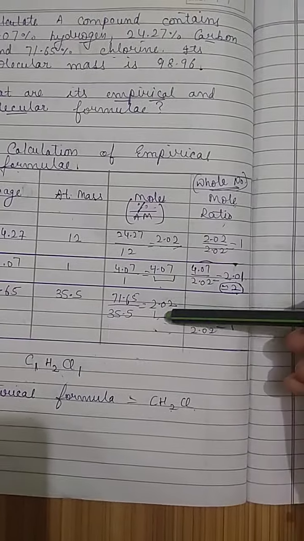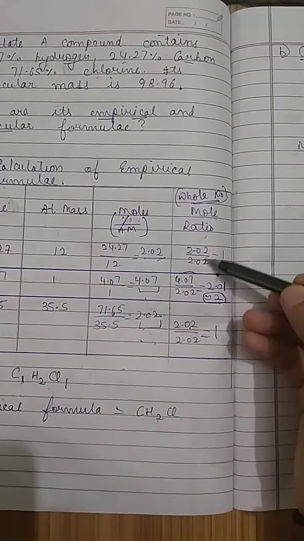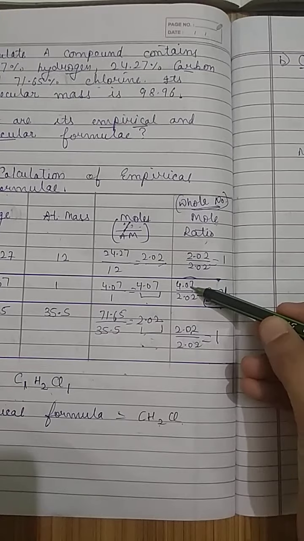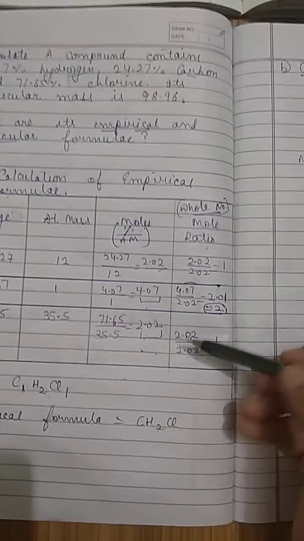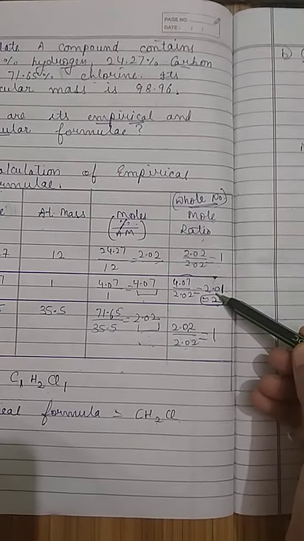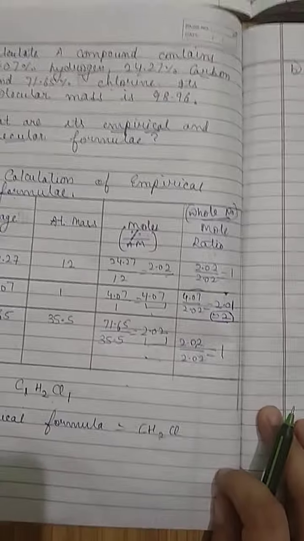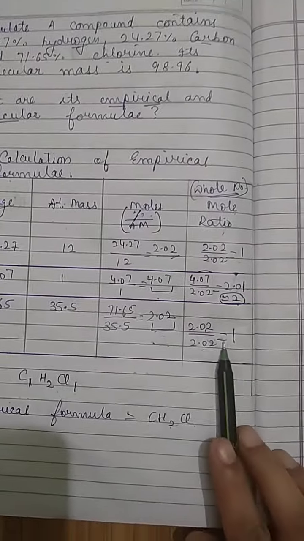ओके, इनको हमने क्या करते हैं, जो हमारे पास इन तीनों में सबसे छोटा नंबर है उसके साथ डिवाइड करते हैं. सो विल डिवाइड 2.02 विद 2.02, 4.07 विद 2.02 एंड अगेन 2.02 विद 2.02. और आवर आंसर कम्स आउट टू बी हियर 1. इट इज 2.01. सो यू वुड हैव रेड द रूल्स ऑफ द राउंडिंग ऑफ. सो इसको राउंड ऑफ करेंगे तो हमारे पास आंसर आ जाएगा 2 एंड हियर ऑल्सो वी गेट 1.